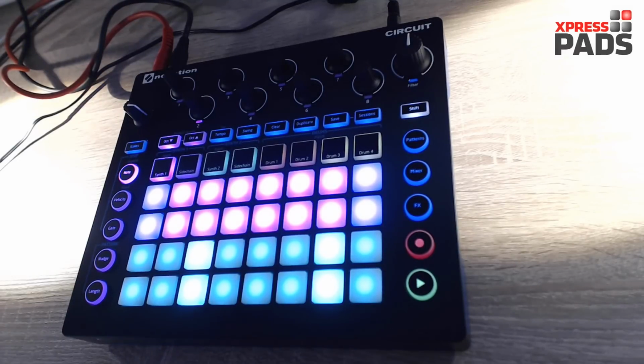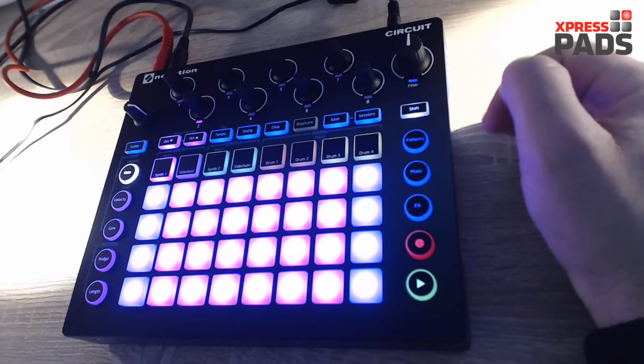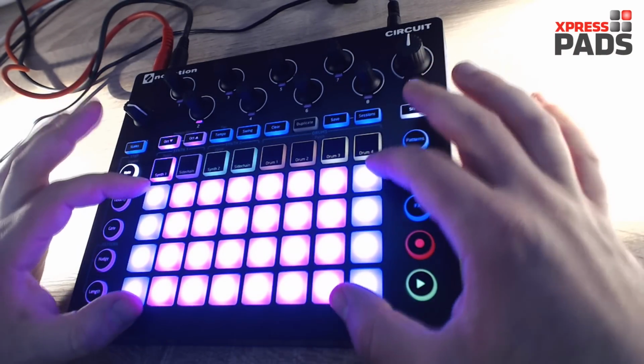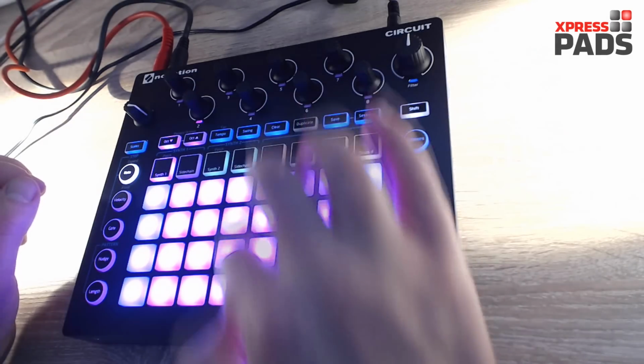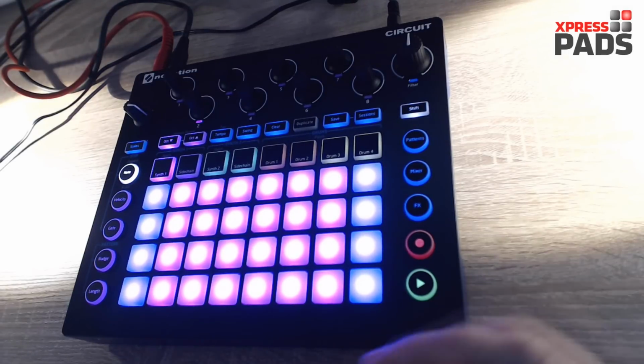Let's have a look at what else you can see on this view here. What might be helpful from time to time is to use the extended note view, which you can access by pressing Shift and Note. That means that your 2 octaves then turn into 4 octaves, and then you can play some more sophisticated patterns which range above certain octaves.